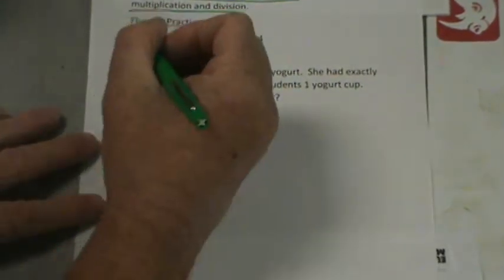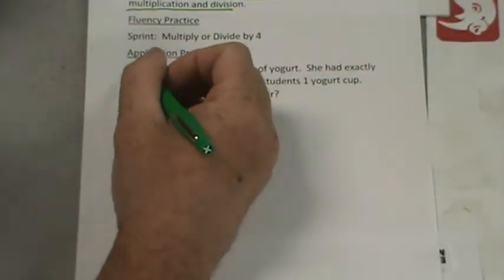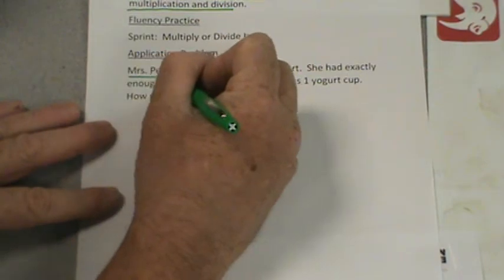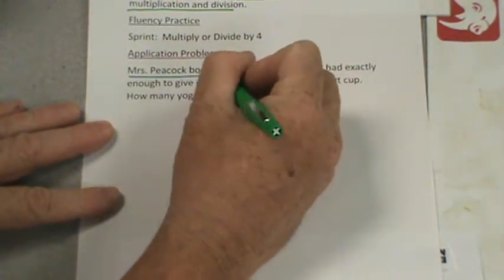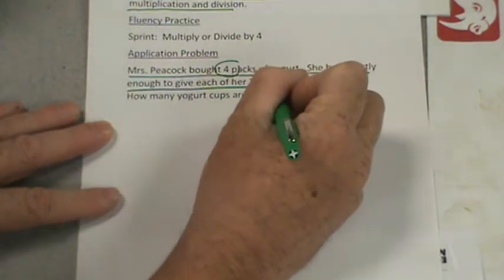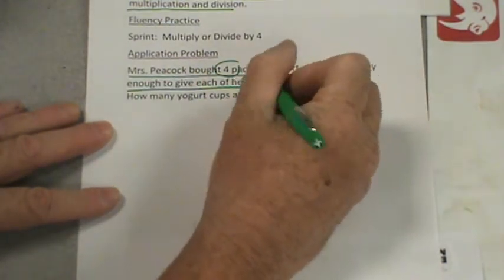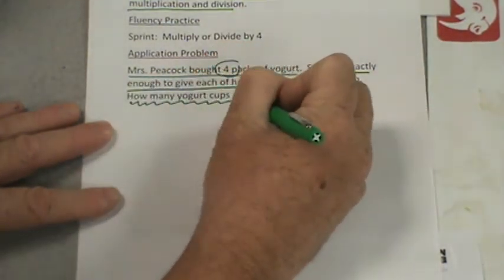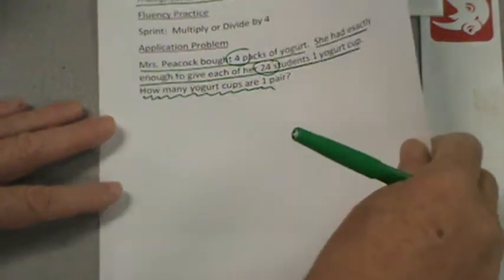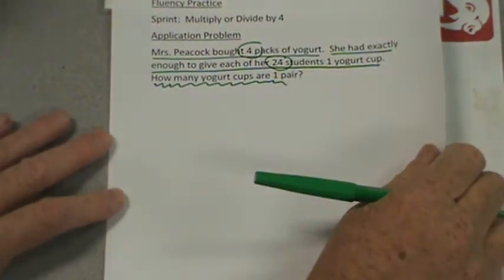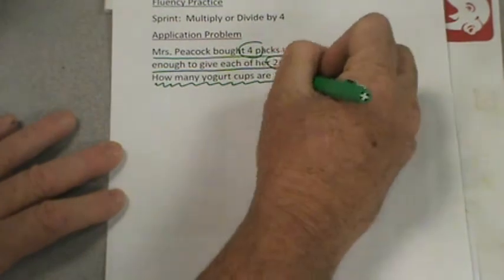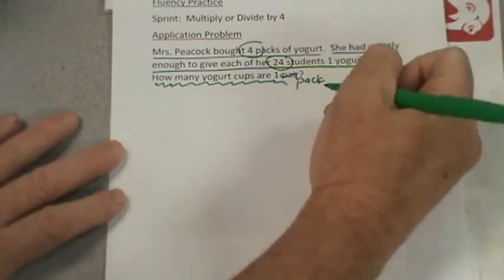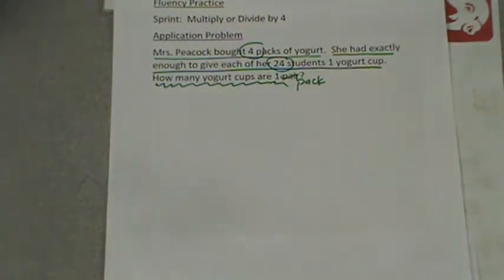And we have here that Mrs. Peacock bought 4 packs of yogurt. I'm going to circle the 4. She had exactly enough to give each of her 24 students 1 yogurt cup. We need to find out how many yogurt cups are in 1 pack. Is that right? 1, not pair. Mr. Leggett goes so fast when he types. 1 pack. All right, so let's figure this out.